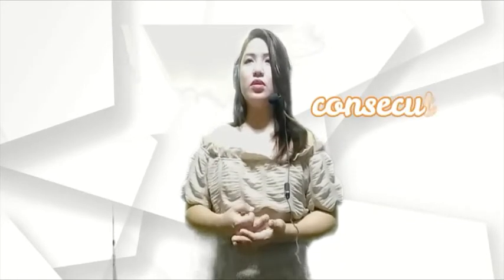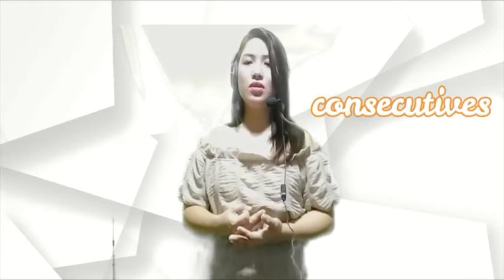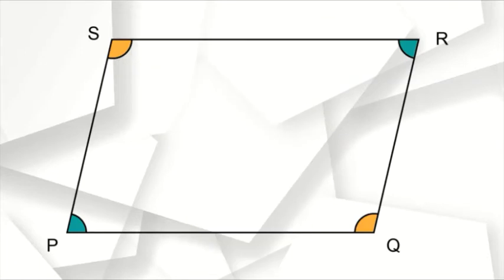The first one is opposite. When we say opposite, it means across from each other, whether it's a side or an angle. For example, in my figure here, I have a parallelogram SPQR, wherein the opposite sides are line segment SR and line segment PQ. If we are talking about two opposite angles along its diagonal, those are angle S and angle Q, and angle P and angle R.